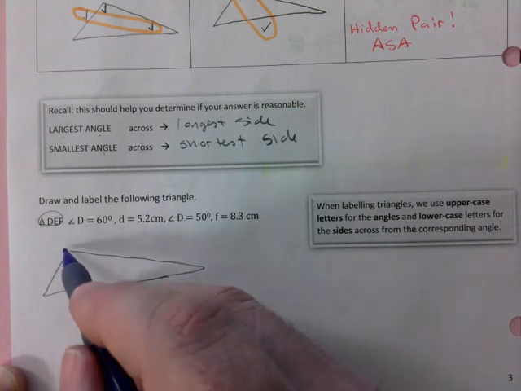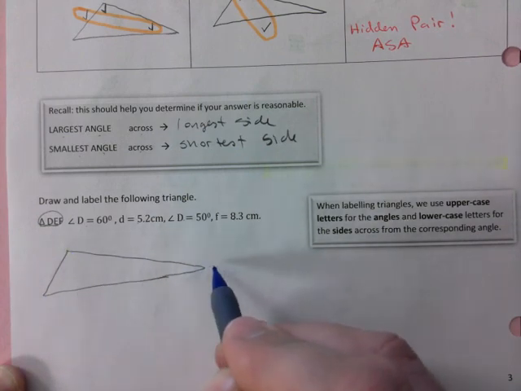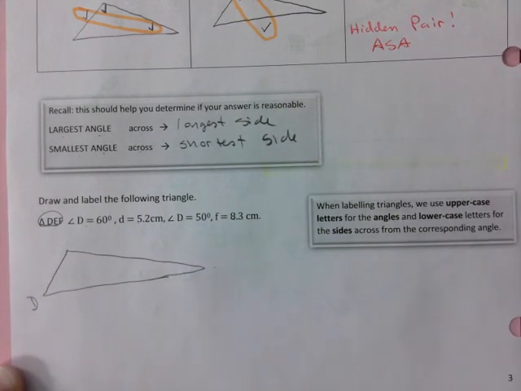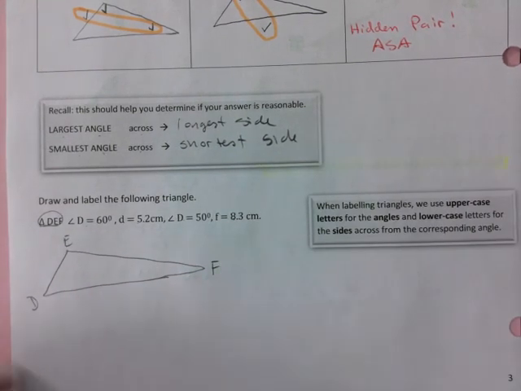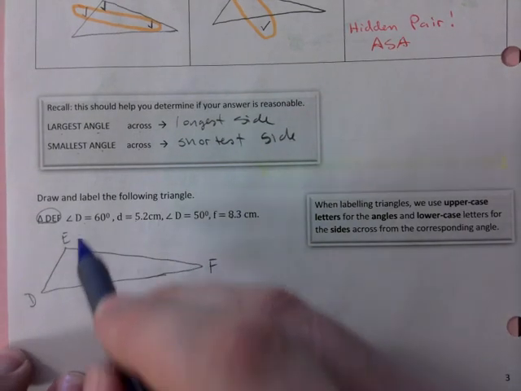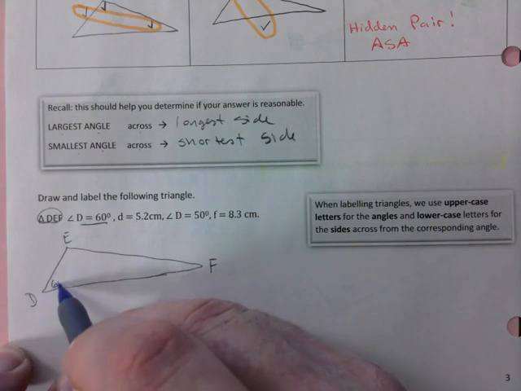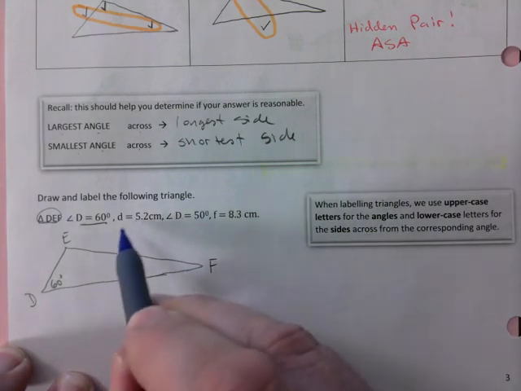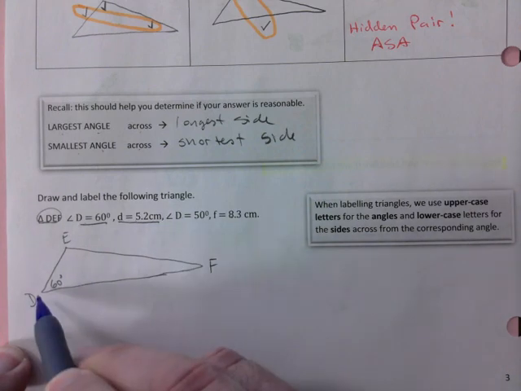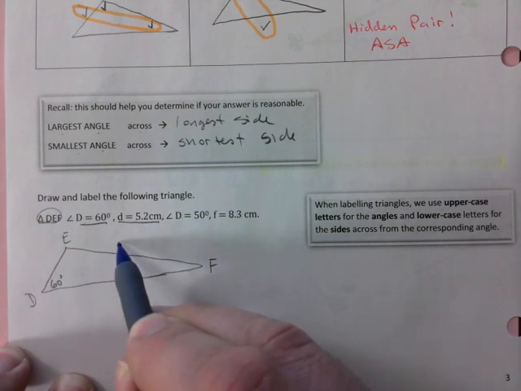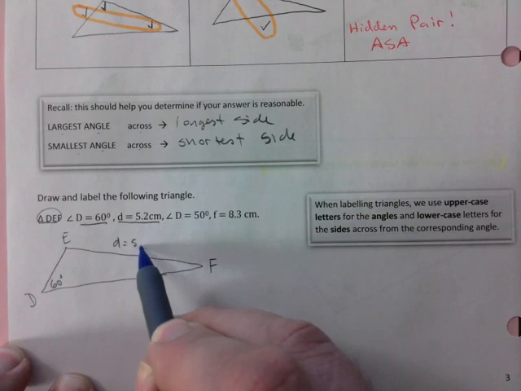And then just start anywhere you want. You wanna start up top, you wanna start over here, it doesn't matter, but you go D, and then I go clockwise around. So D, E, F. It doesn't matter if you go counterclockwise or clockwise, as long as you put the letters there. And then angle D is 60 degrees. We put that in there. Side d is 5.2, whereas side d is across angle D. So this is d here, 5.2 centimeters.